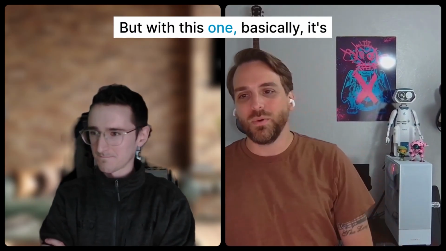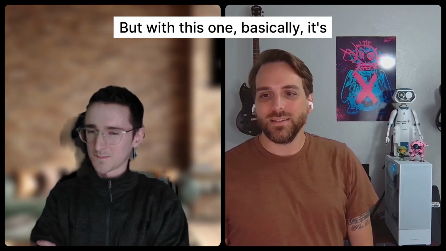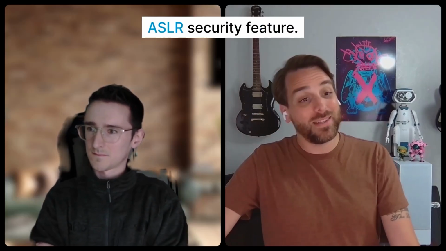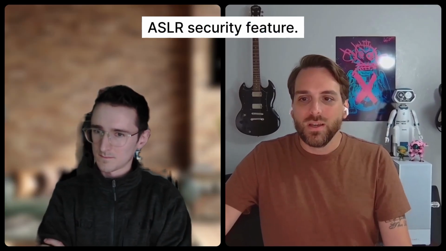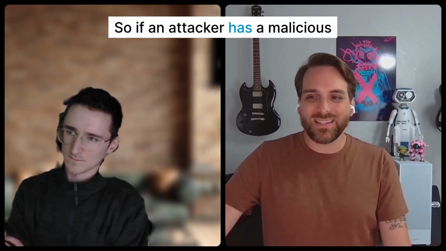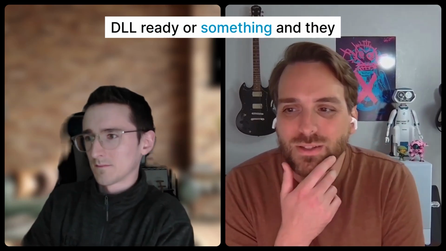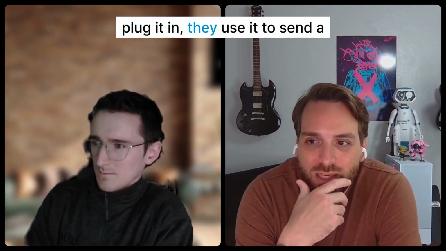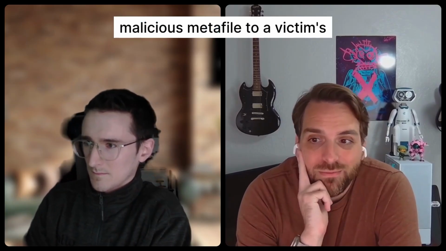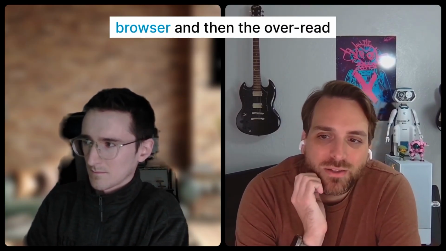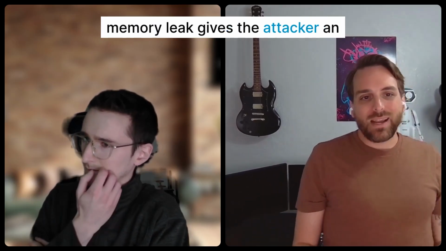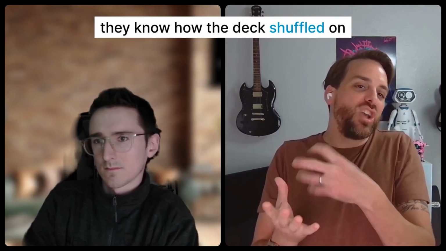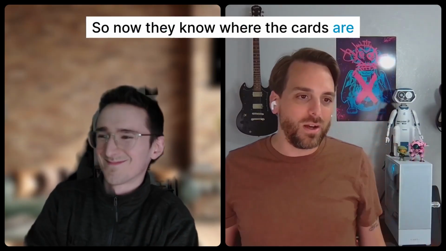But with this one, basically, it's leveraging a vulnerability in the ASLR security feature. So if an attacker has a malicious DLL ready, and they don't know where in the memory to plug it in, they use it to send a malicious meta file to a victim's browser, and then the overread memory leak gives the attacker an idea of the system's memory. So now they know how the deck is shuffled on the table. So now they know where the cards are in the deck.